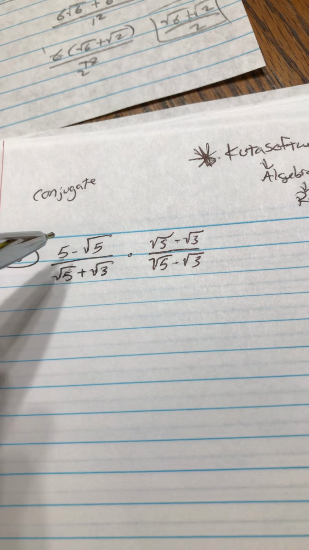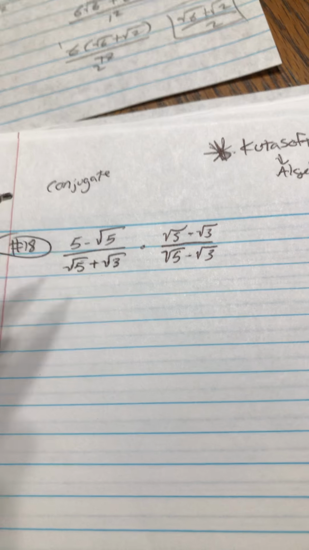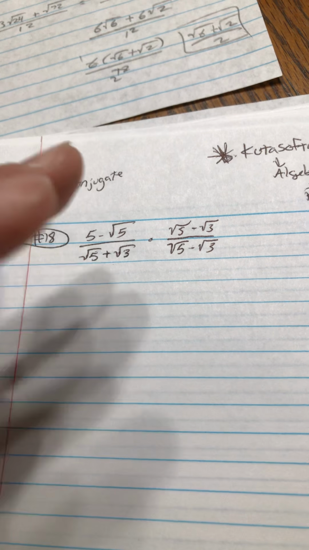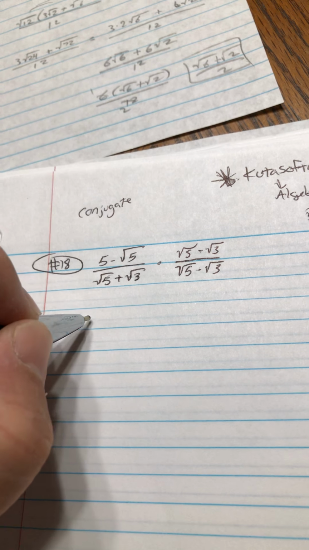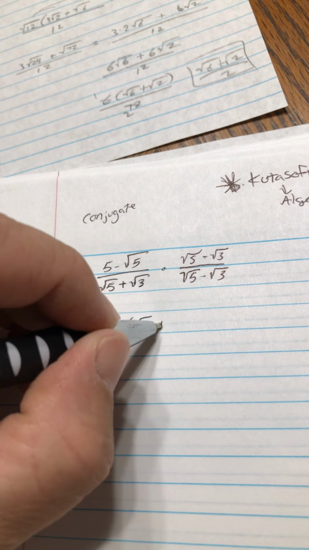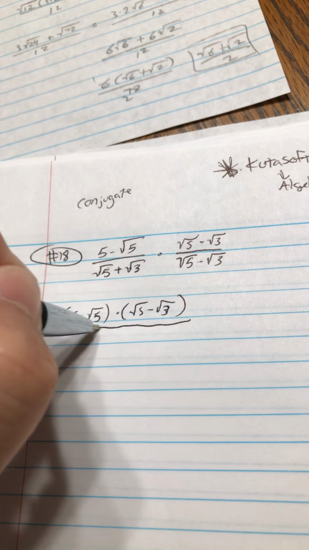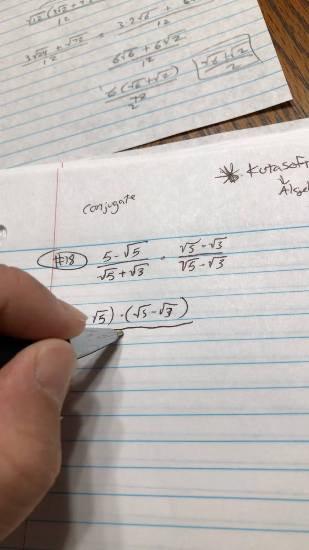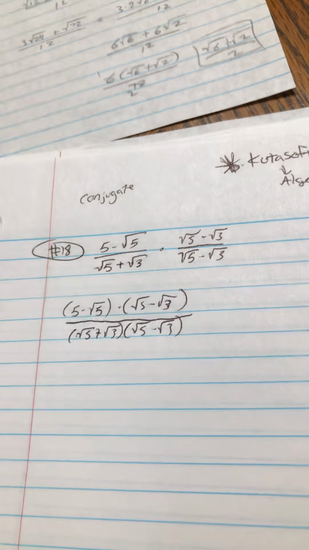So as you can probably imagine, you have two binomials being multiplied. This thing's going to get pretty complex. So you're going to have square root of 5 minus square root of 3 times square root of 5 minus square root of 3. So that's the top part. And the bottom is square root of 5 plus square root of 3 times square root of 5 minus square root of 3.